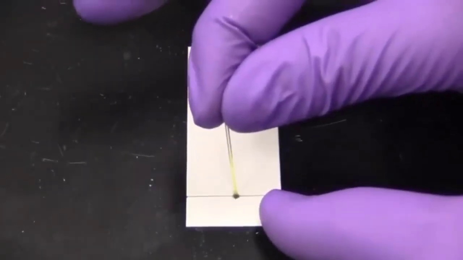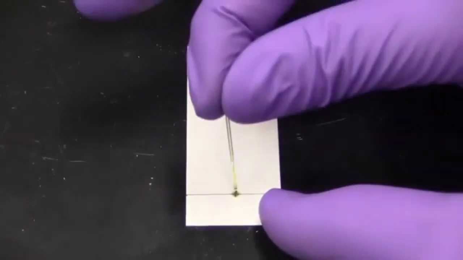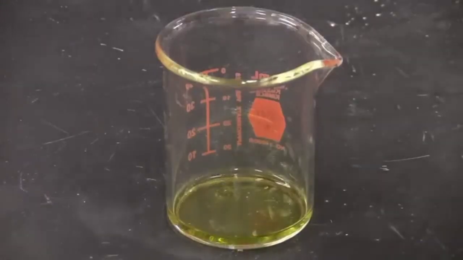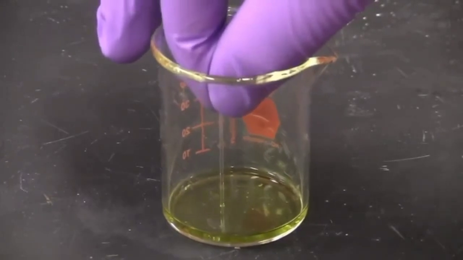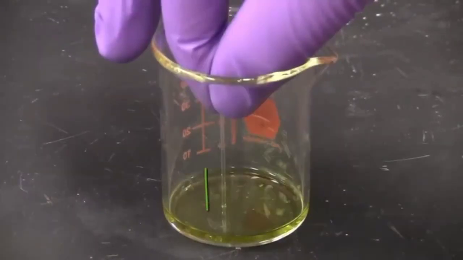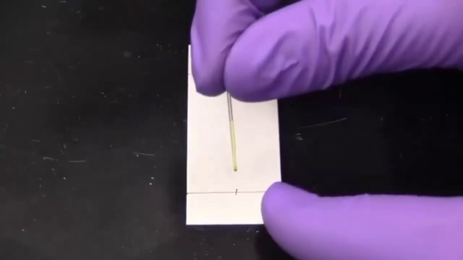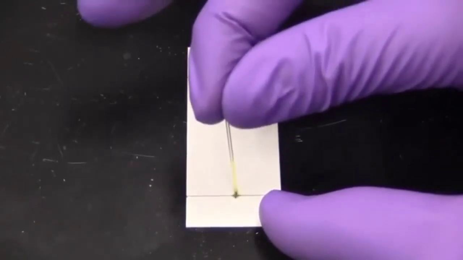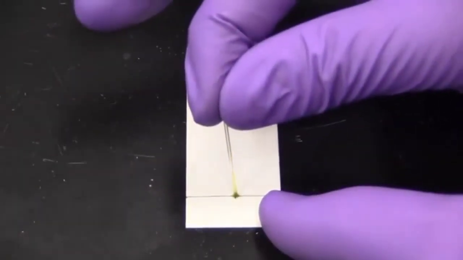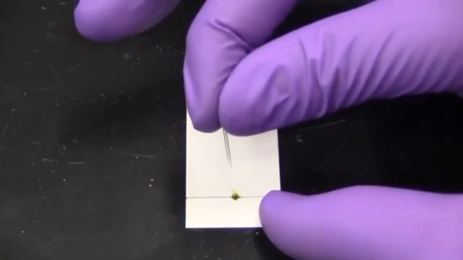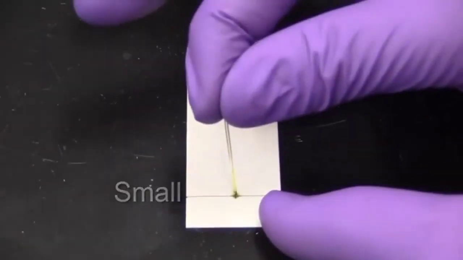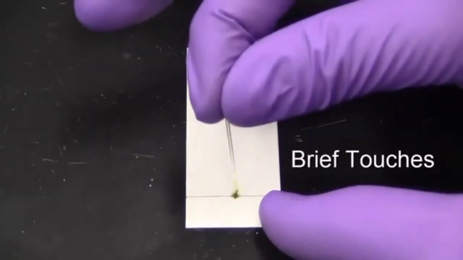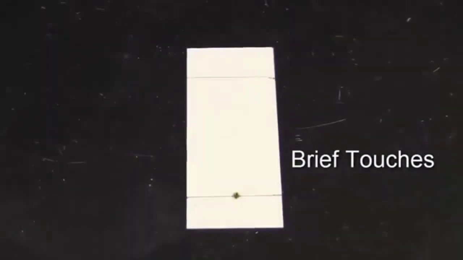Using a microcapillary tube, load the sample onto the TLC plate. To load the sample into the microcapillary tube, simply touch it to the surface of the sample. You will see the sample travel up the inside of the tube due to capillary action. Press the tip of the tube briefly to the TLC plate on the tick mark at the start line. Repeat this process until you have a concentrated point of sample. Keep the sample spot as small as possible in order to maximize your resolution. Multiple brief touches with the microcapillary tube are best.